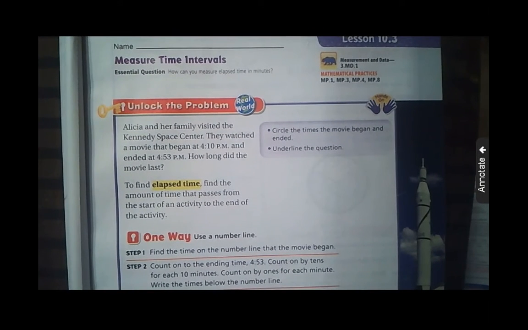So today we're looking at measure time intervals. Our essential question for today: how can you measure elapsed time in minutes? Well, what is elapsed time? Well, let's take a look. It says to find elapsed time, find the amount of time that passes from the start of an activity to the end of the activity. All they're saying is how long did something last? How long was the movie? How long were you at school? How long did it take to have lunch? That kind of stuff. That's elapsed time, how long something took.